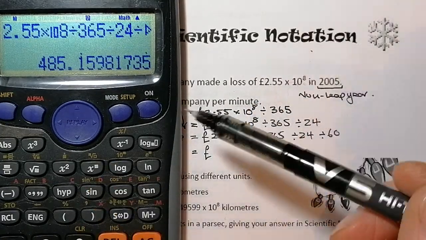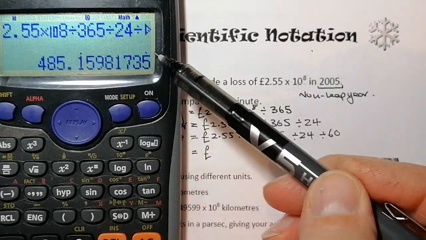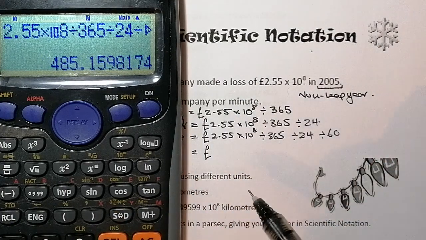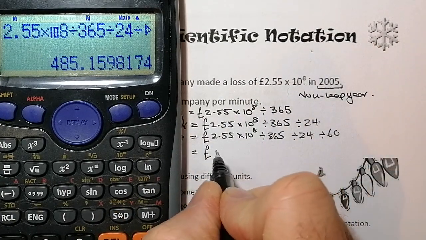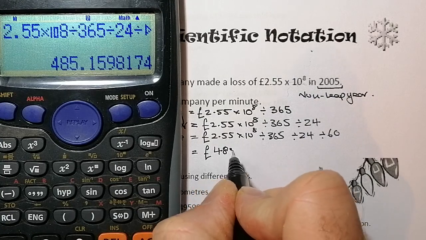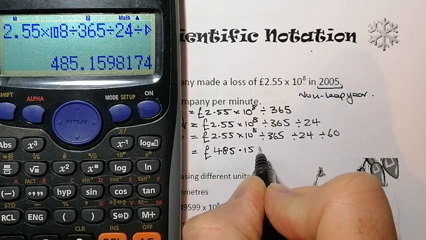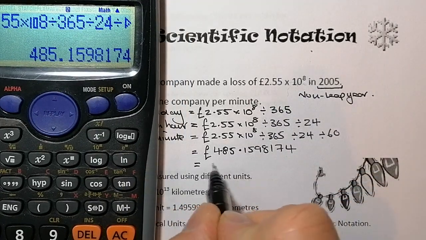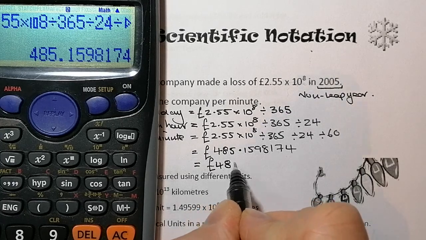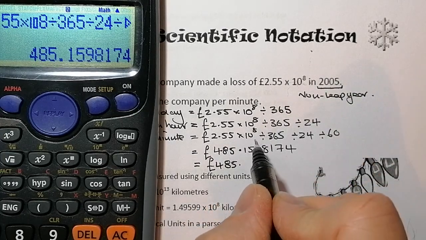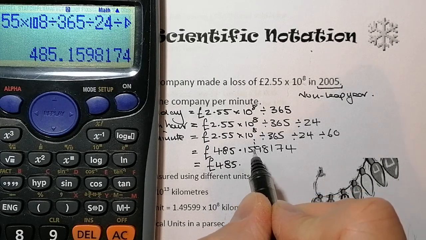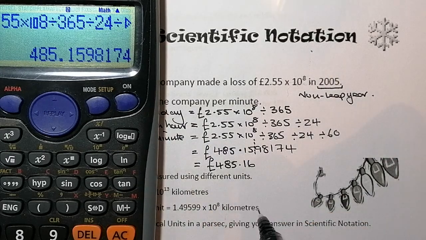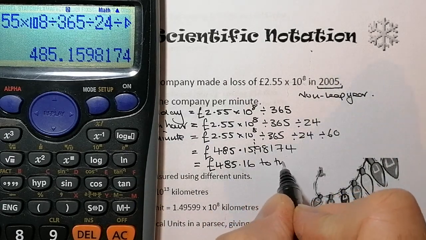So there's my decimal value there. I don't really like that one. I don't like the recurring decimals with the dots above the numbers. So I'm going to press the SD button once more. And that's my answer there. Okay, so I'm going to write that down. So that's going to be £485.1598174 from my calculator. And really, to be a bit more sensible, I'm going to round that number to the nearest pence. That 9's going to change the 5 up to a 6. That'll be £485.16. And I'll just say that's to the nearest penny.